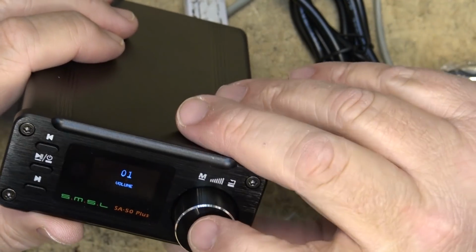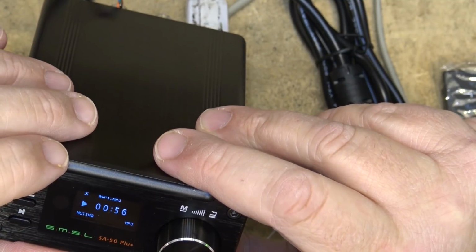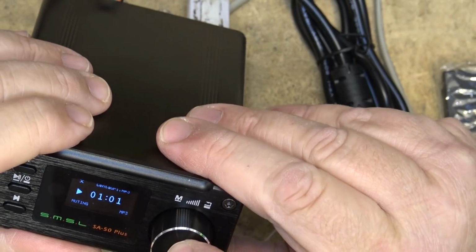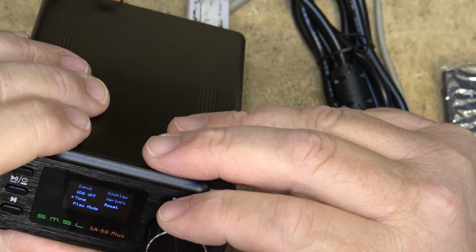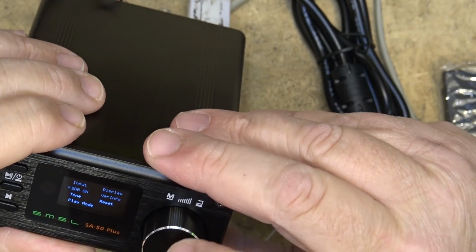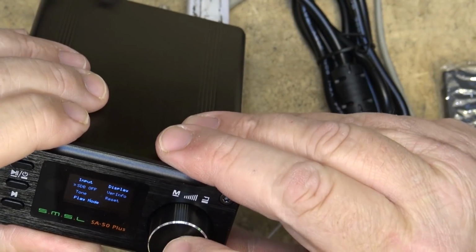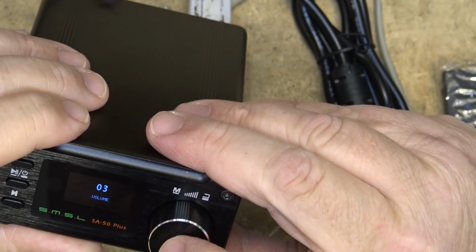Volume here. Now if I press the button in, what will that do? Okay, that mutes it. If I press and hold, here we can go down to SDB off and on. I have to play with that and see what it does. Press and hold. We'll see what that does to the sound.